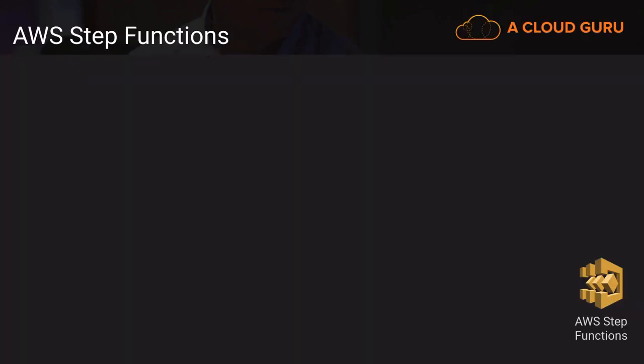AWS Step Functions. Now, they're going to appear on the exam probably in the context of Lambda, but it's important for you to know what they are and a little bit about their use cases compared to some of the other AWS services. So that's what we're going to cover here.